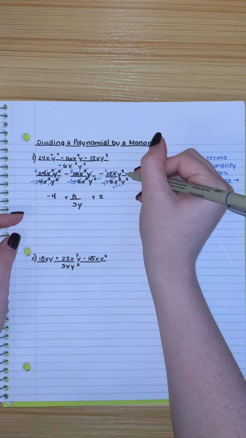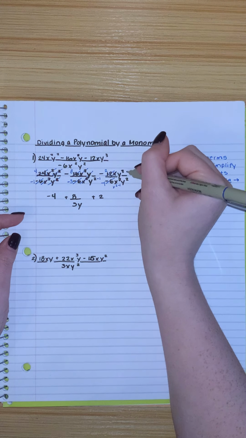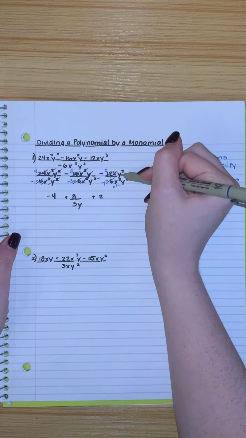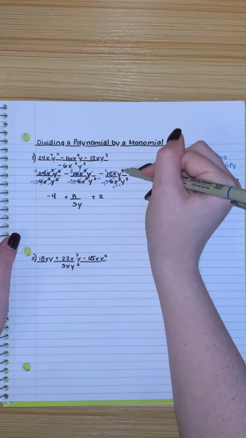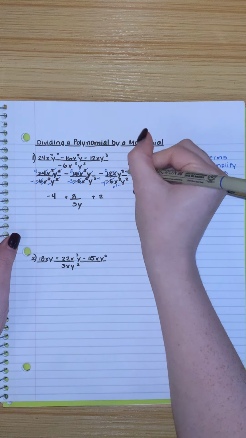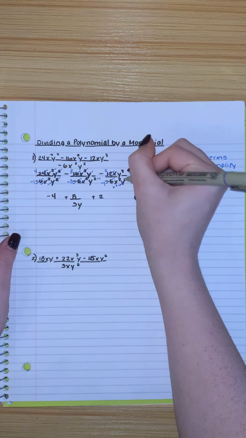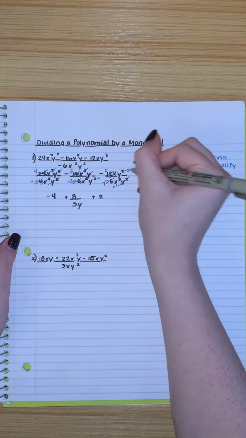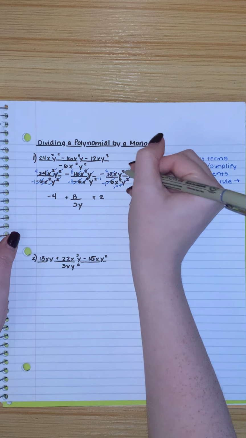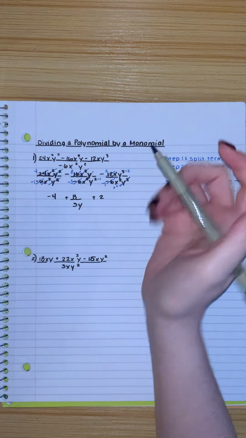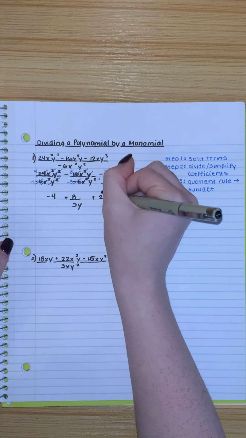And kind of contrasting, this y cubed is larger than y squared, so I can cross out the y squared from the denominator. A little -2 again just means that I'm going to have a y to the first, or just y, in my final answer.